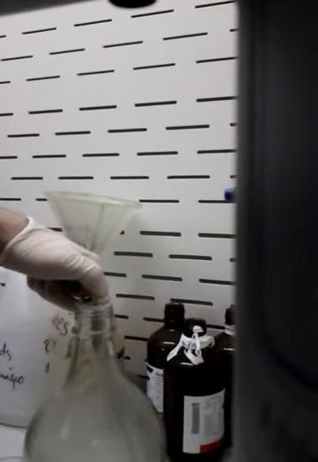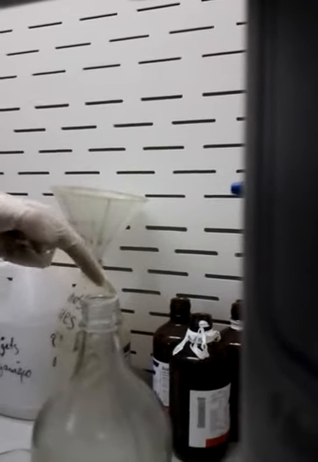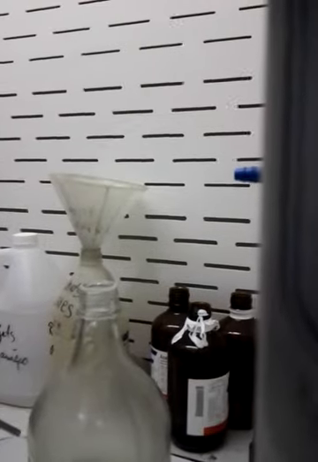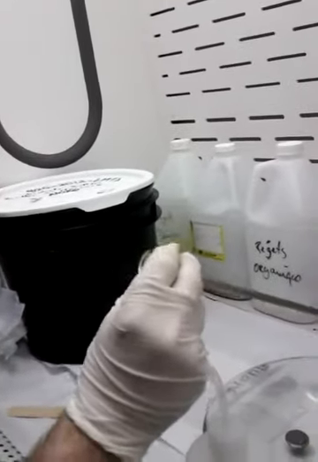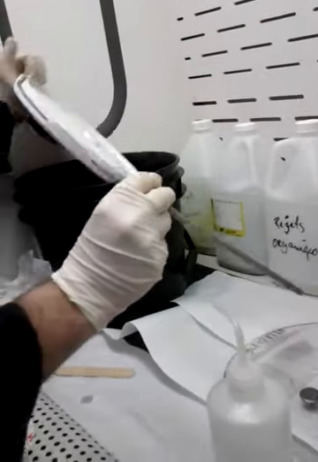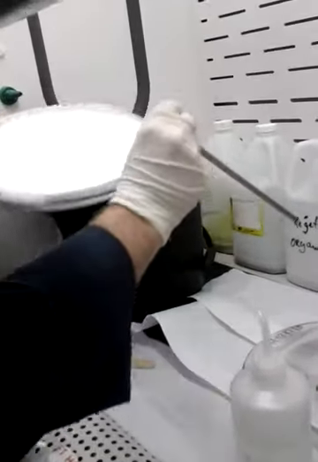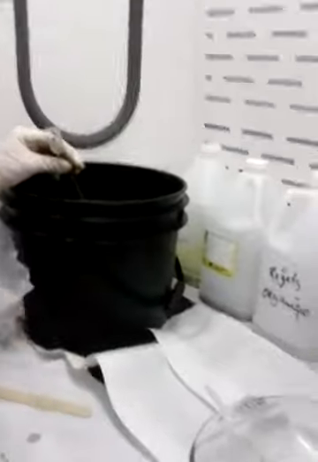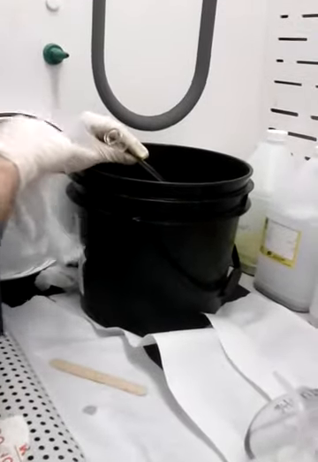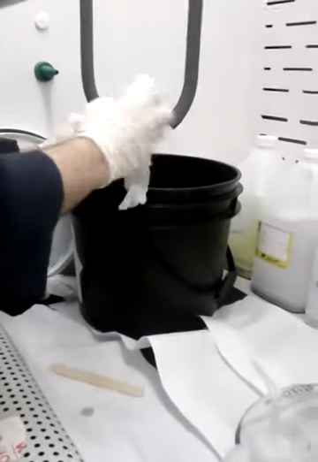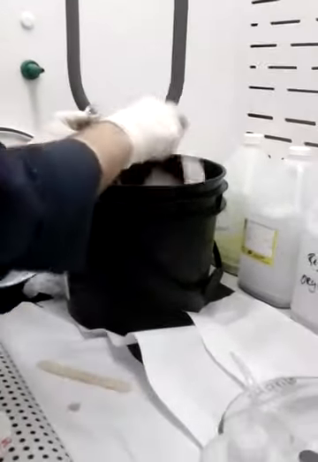My sample is very short, so it will be difficult. Like this, and the other part will be in the bucket. Usually there's a lot of mercury that remains here.